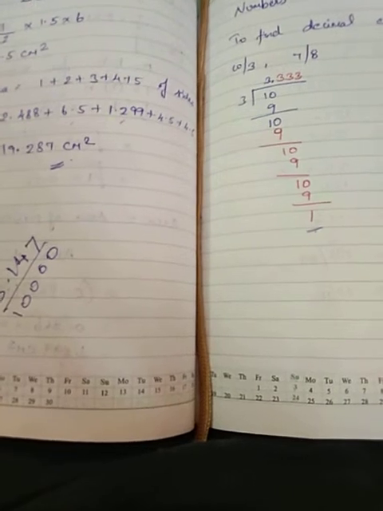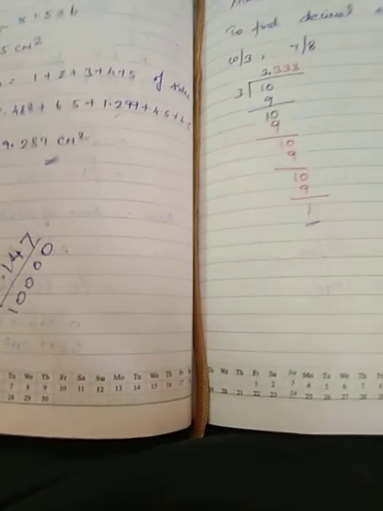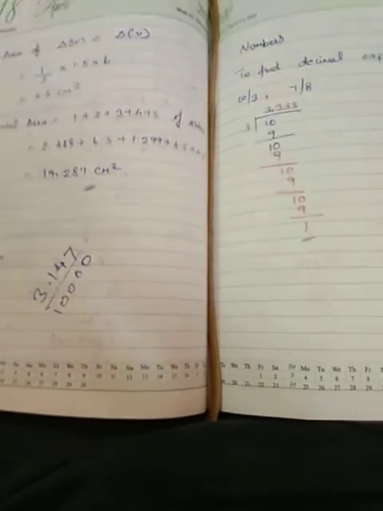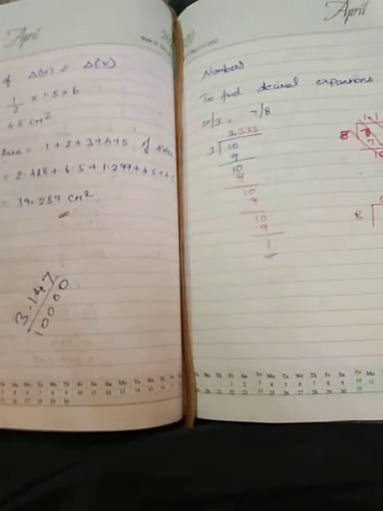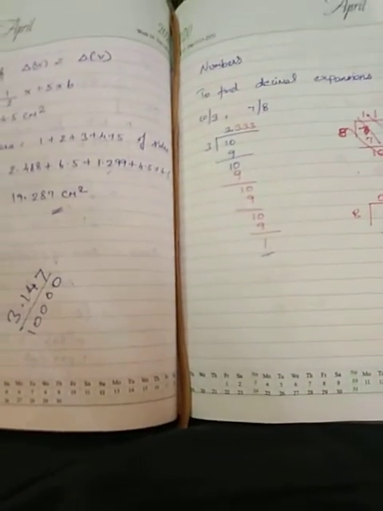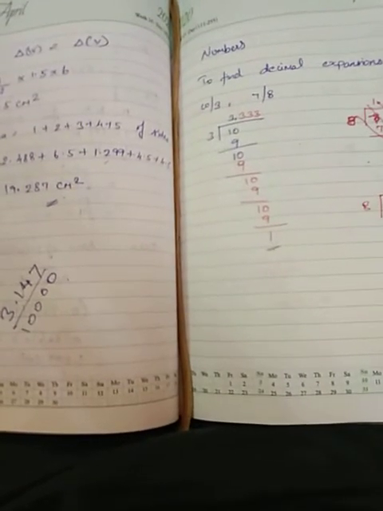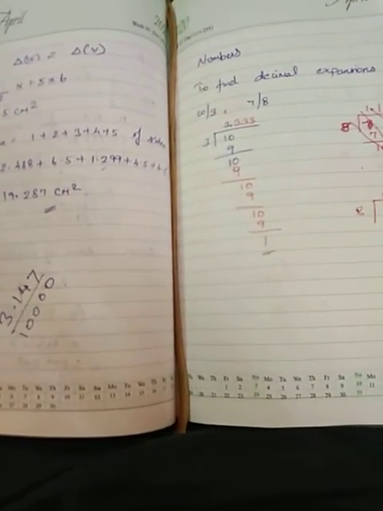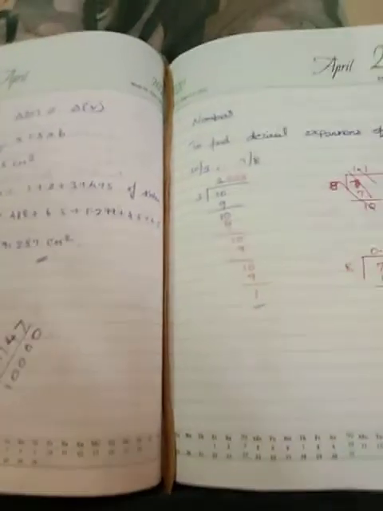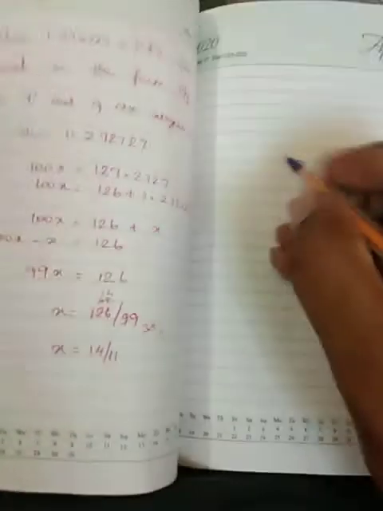Then next comes how to simplify the value of root 2, what a root is, and how to find irrational numbers between two terms. Then how to represent the real numbers on the number line. For that, we have explained magnification.